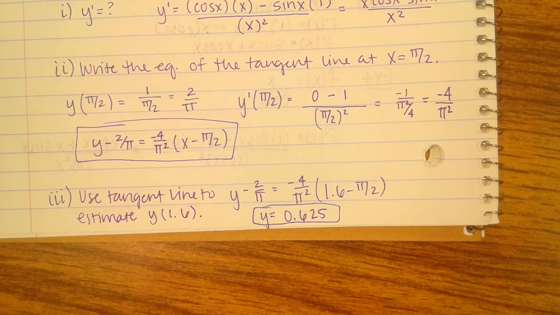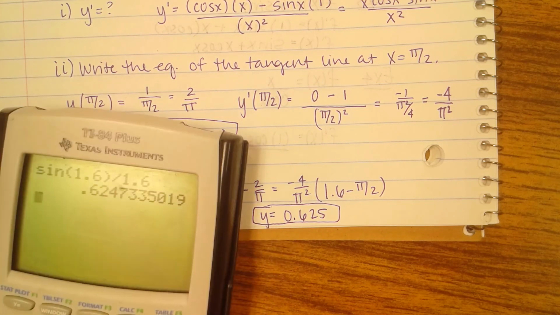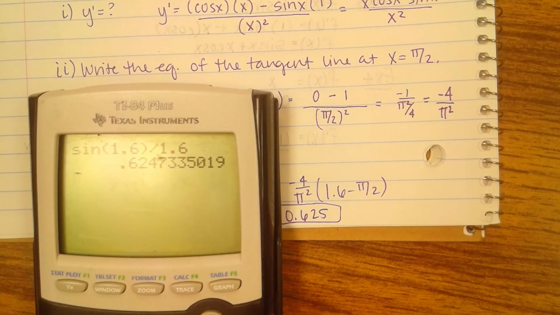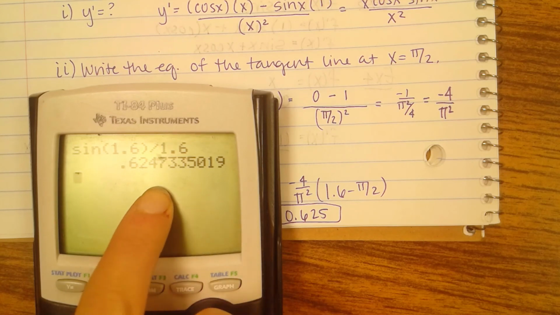Now again, calculus always rounds to 3 decimal places on an AP test, but also calculus always deals with radians. So make sure that if you were going to actually use or graph or anything like that, you're in radian mode. I could find out how good of an approximation this is. If I go back up to my original function, which was sine x over x, I could find the actual exact value of that, and it's pretty darn close to what we ended up getting.